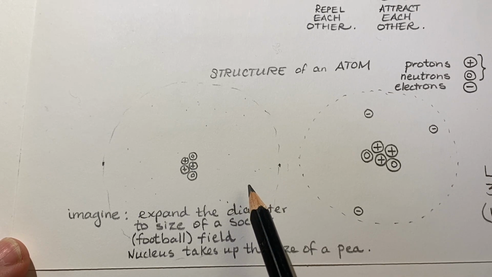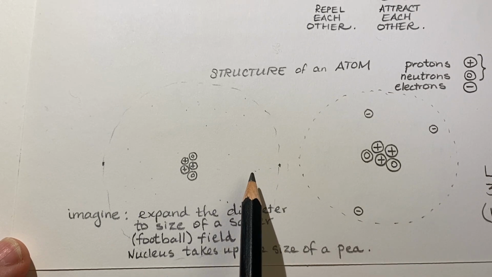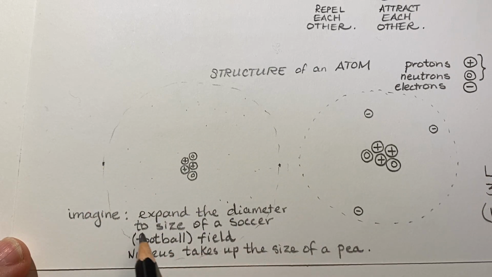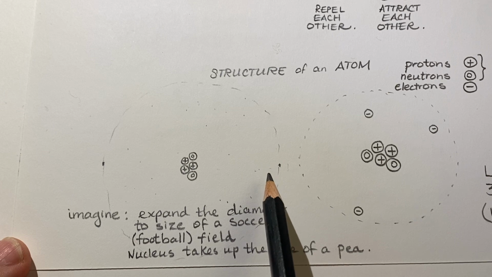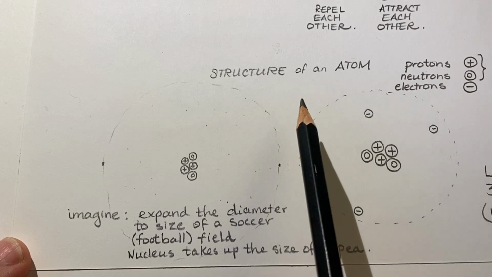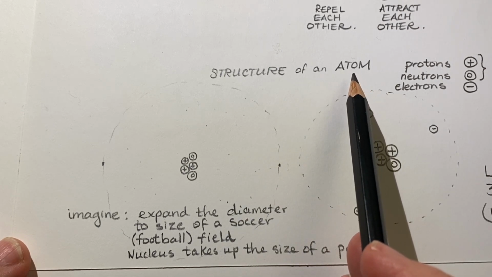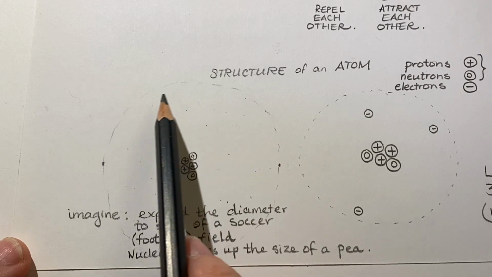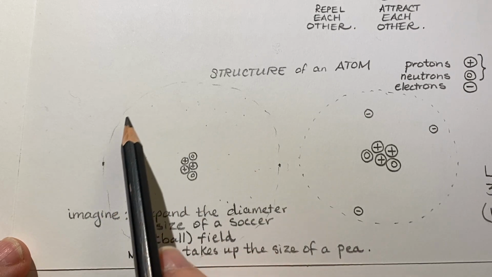But the basic, fundamental structure of everything comes down to this one beautiful little entity that is an atom, where we've got our protons, usually some neutrons, in this tiny area in the center, and then these electrons are moving around here.